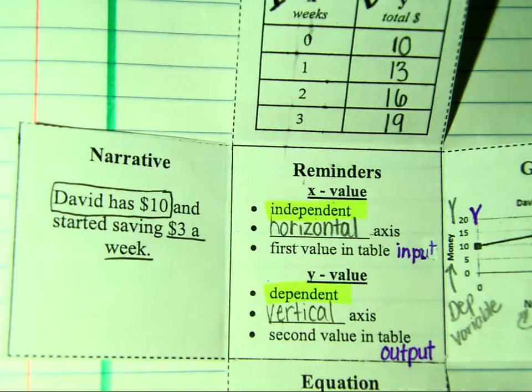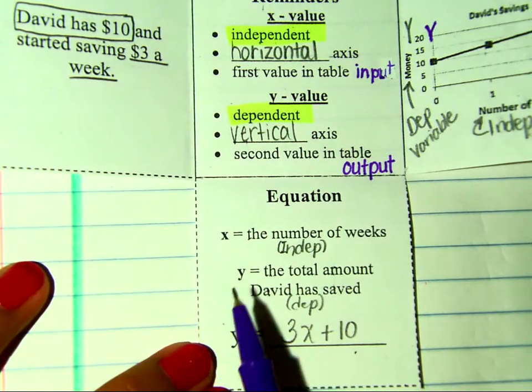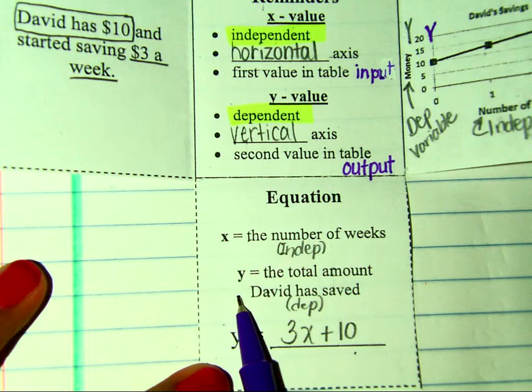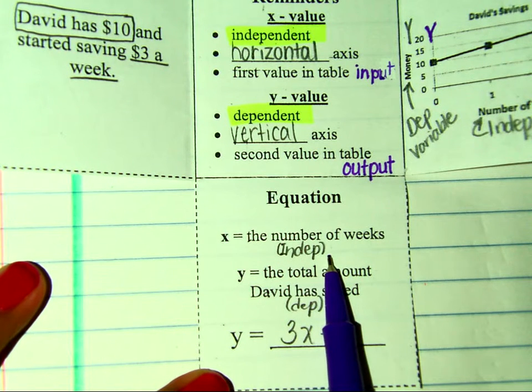So finally we need to look at the equation and how does that relate to this. We have the x and y. It's listed that the x is the number of weeks, and I want to go ahead and label that as the independent variable.